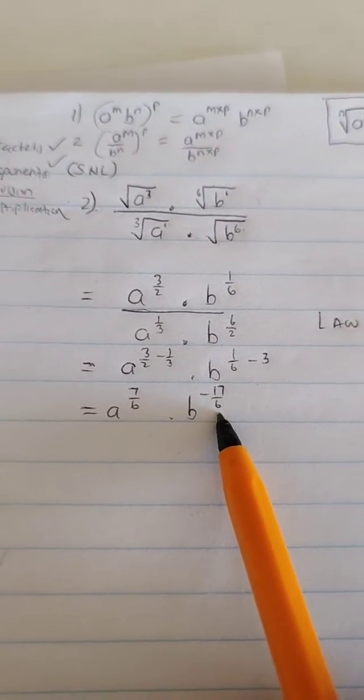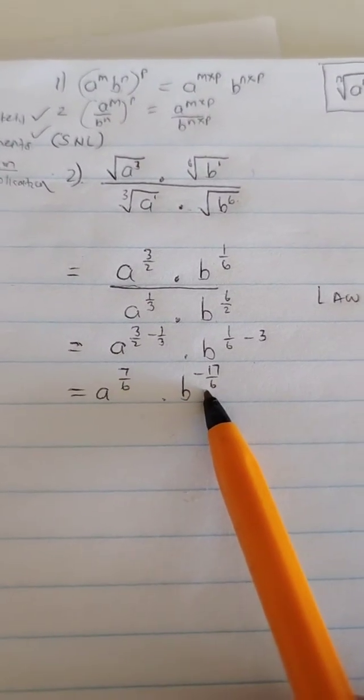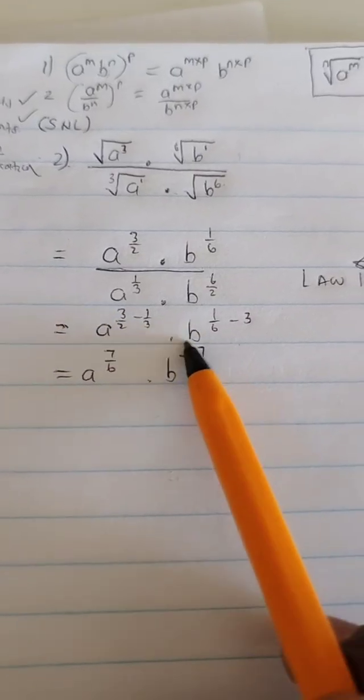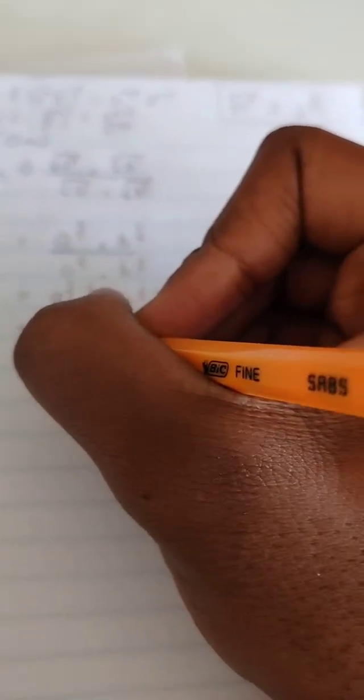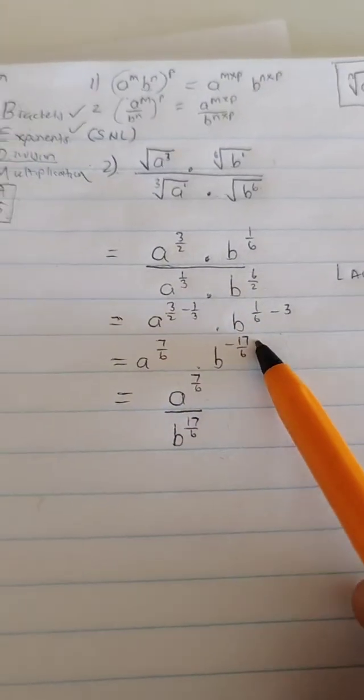Okay. Now, what is my only problem? I cannot have an answer as a negative exponent. We remember that. So my final answer is going to be a to the power 7 over 6. Where does 17 over 6 go?